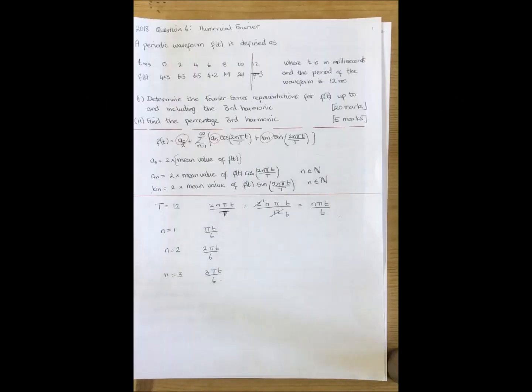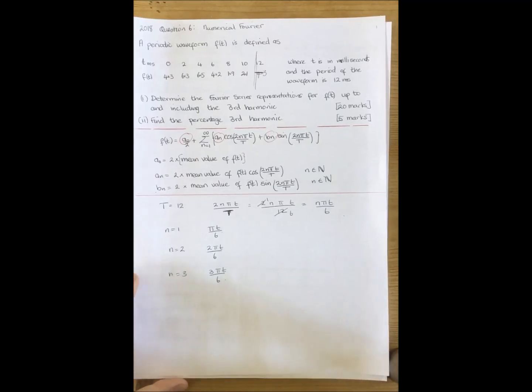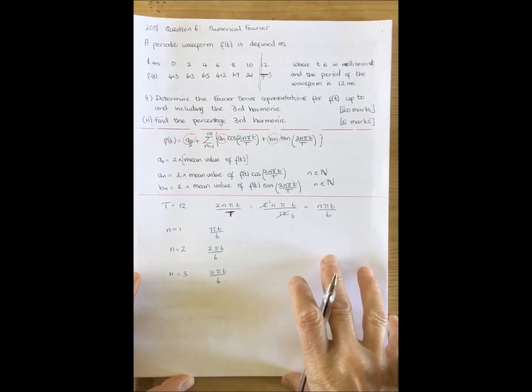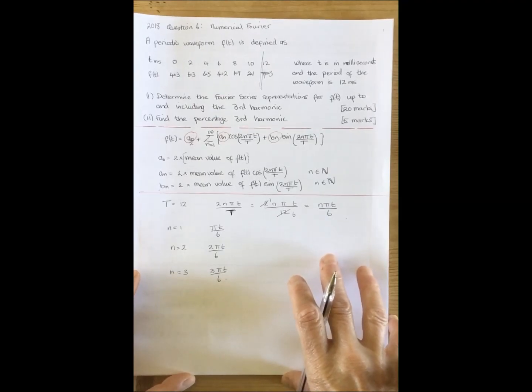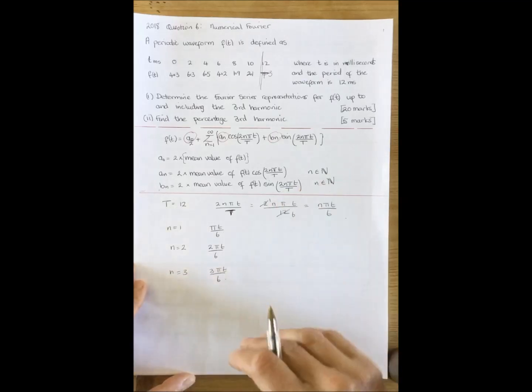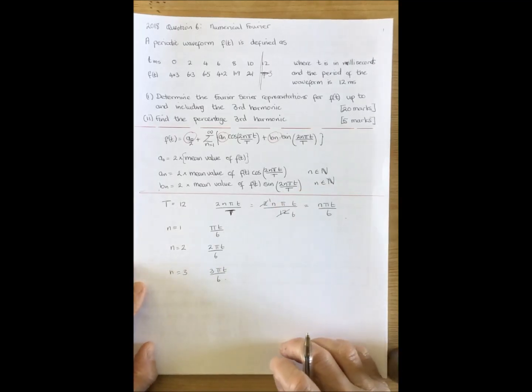Hi, this is a Fourier series question. It is a numerical Fourier question. So it's number 6 and it's probably the easiest question on the exam, and probably the easiest question on whatever assessment you're going to get as well.